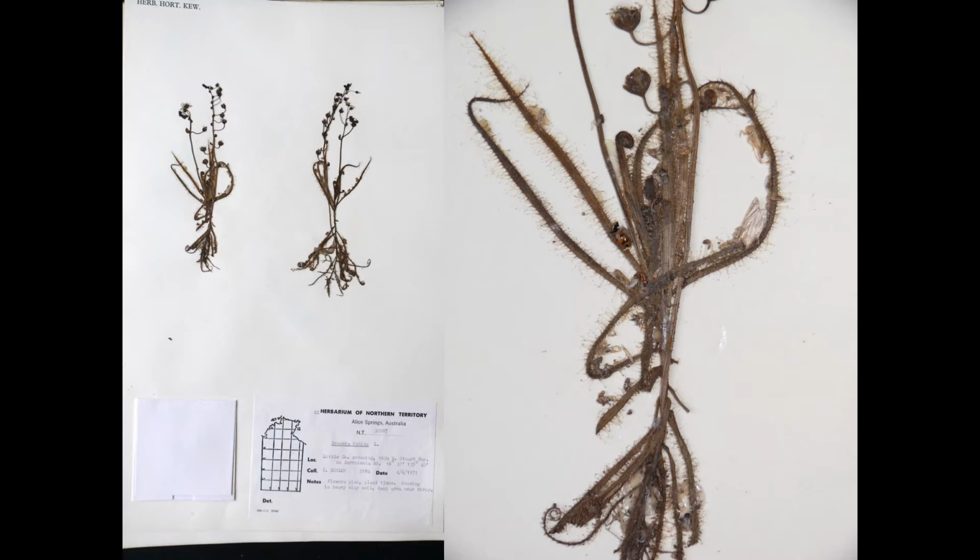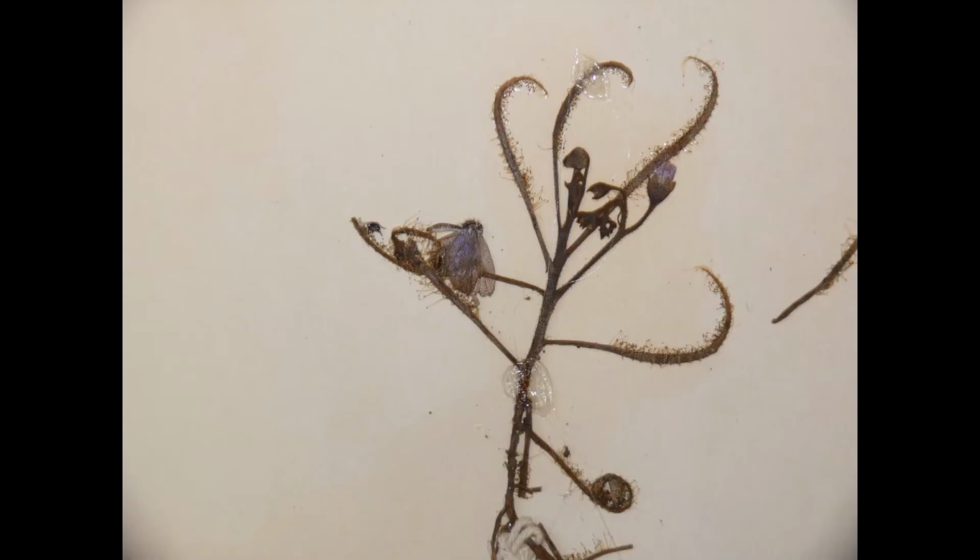Even in historic herbarium specimens, like this from Kew Herbarium collected in the 1970s, we can see here on the right-hand side different beetles, different moths, which can, by the specialists, be identified even to the insect order, or even the insects can be identified to genus or species. Here, for example, this large butterfly, which is visible on this herbarium specimen.